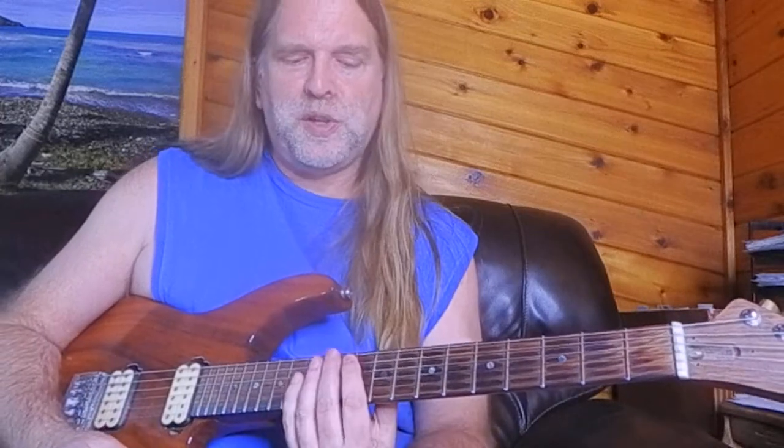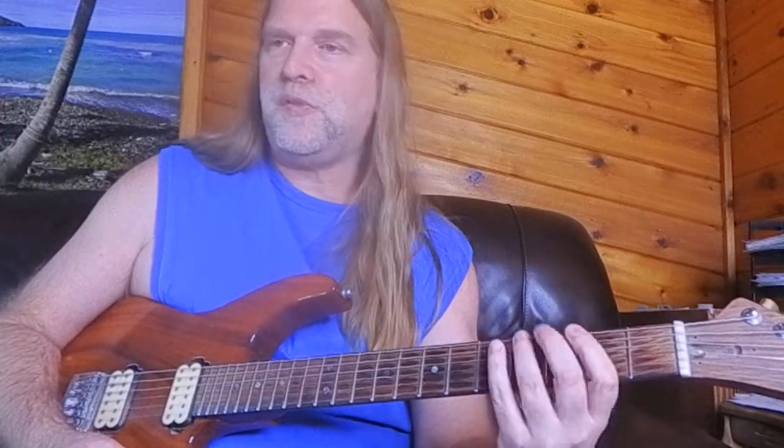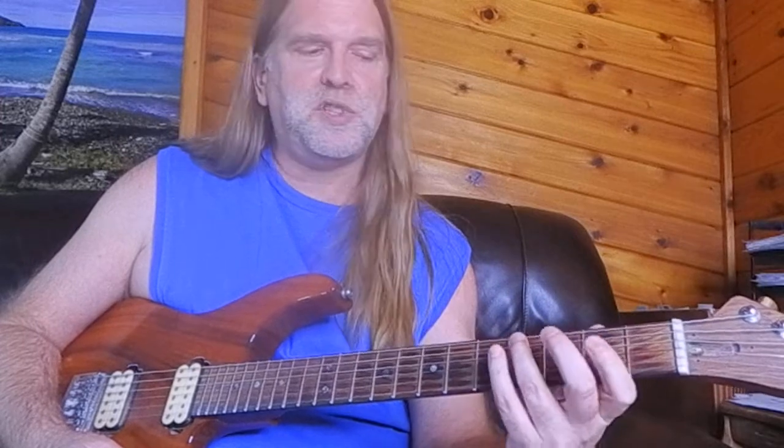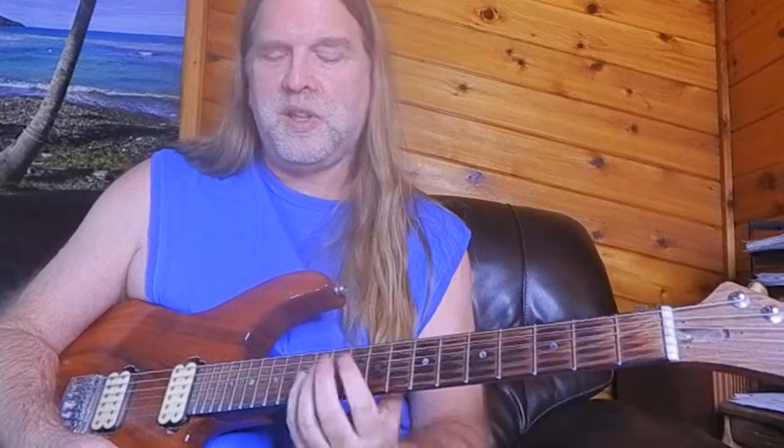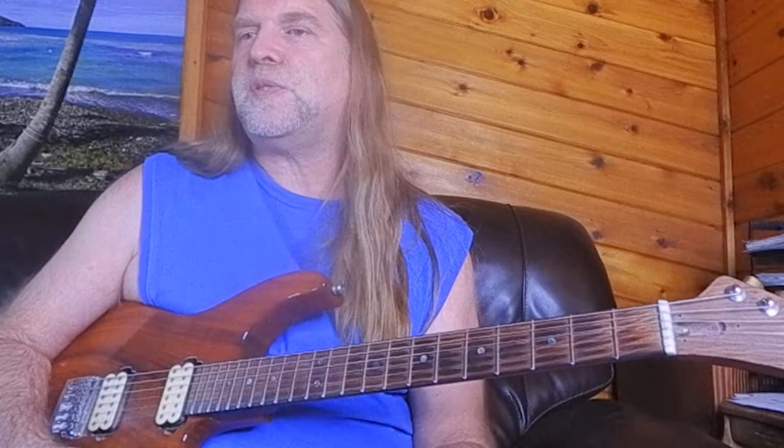If I need a chord up here and I only know one down here, well, figure out the notes, whether it's using a formula or just the notes on the neck to figure out what you need, and then find those notes up here.